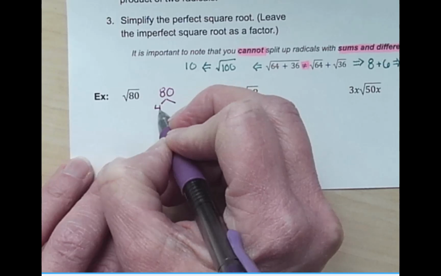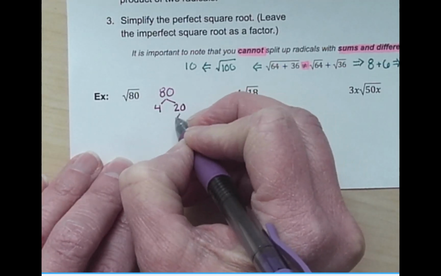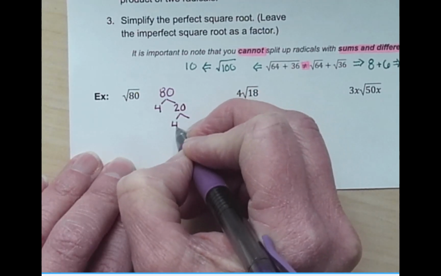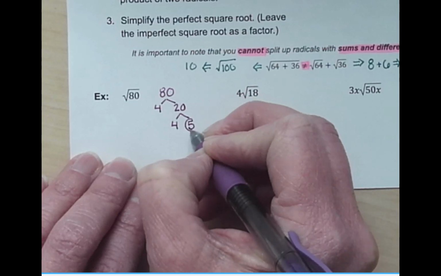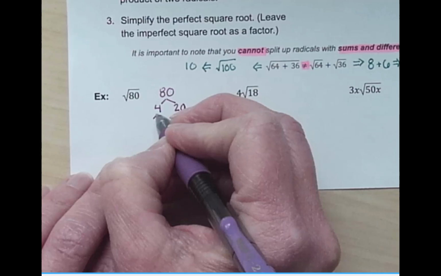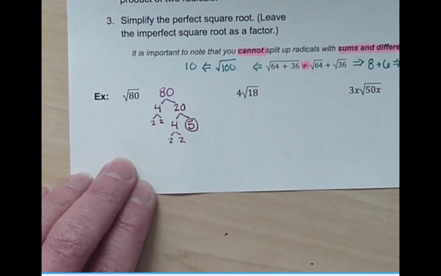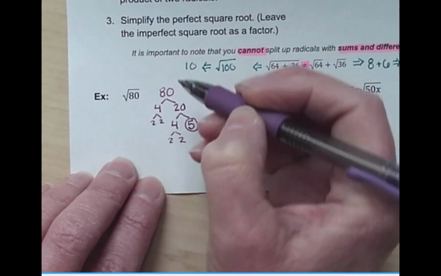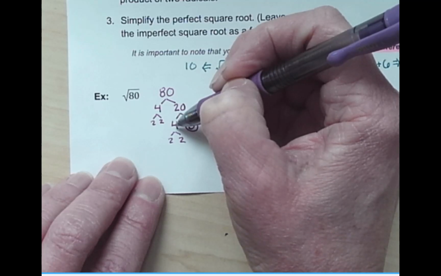So I knew that 4 times 20, and I'm going to break this down a little bit more. I have 4 times 5. That's a prime number. And I could break this 4 down into 2s. But what I'm looking for is numbers that are doubled here. I have a 4 and another 4.